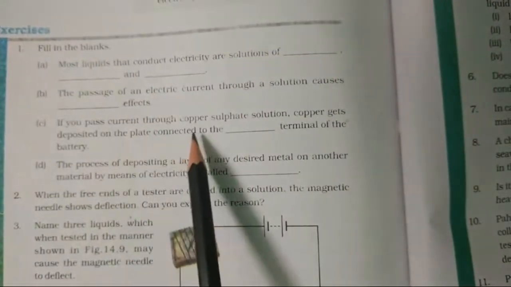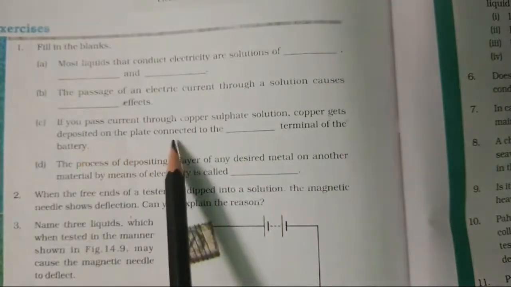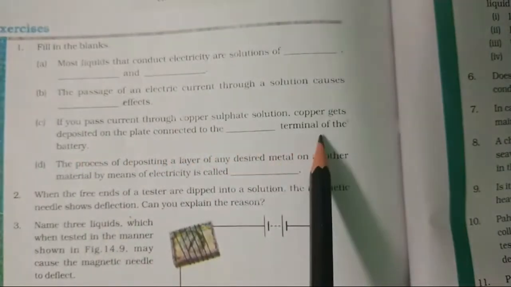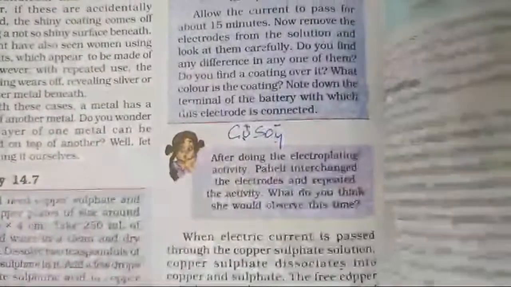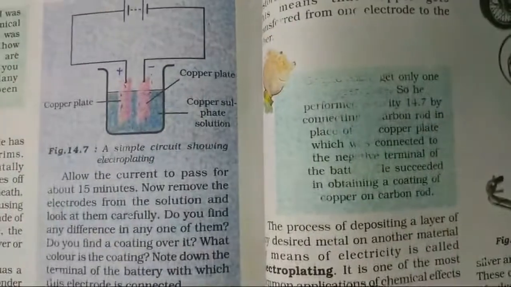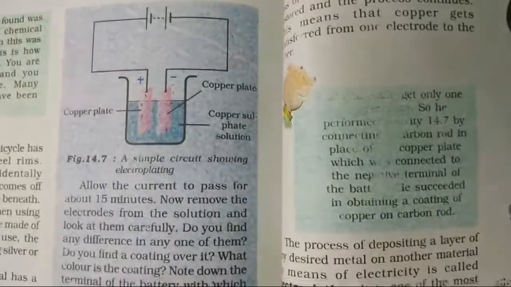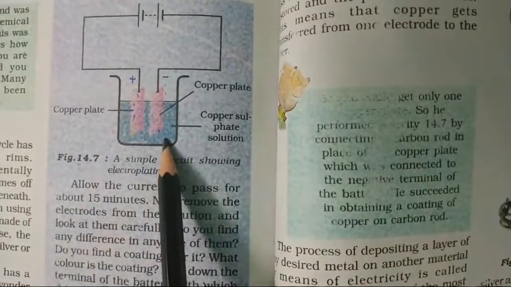When you pass electric current through copper sulfate solution, the copper gets deposited on the plate connected to which terminal of the battery? So this is the experiment which you have to remember. The copper from the copper sulfate is separated.